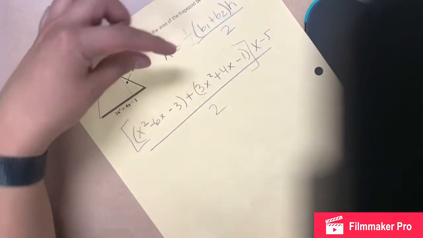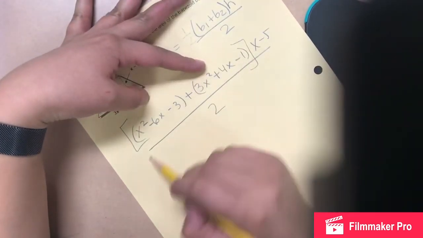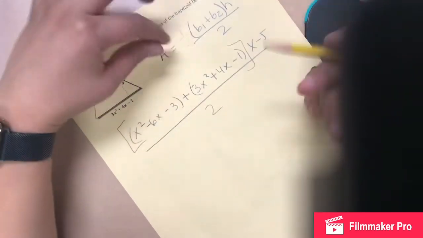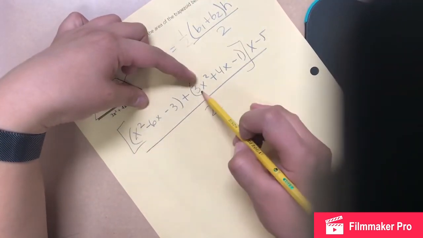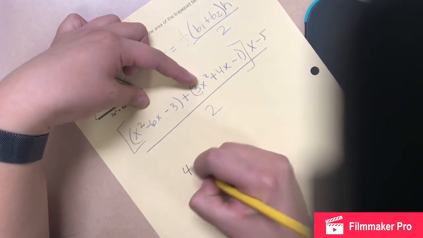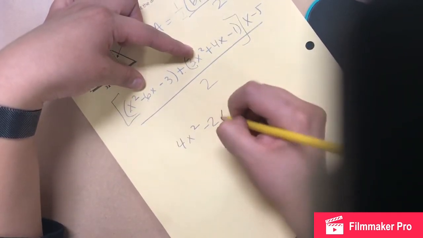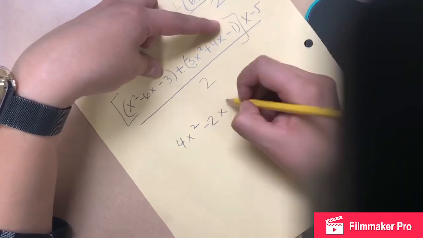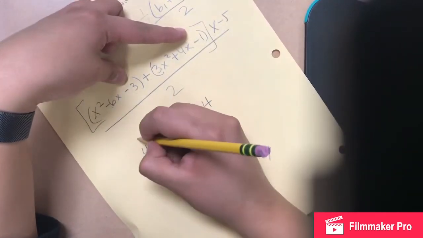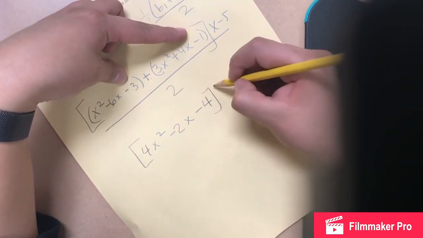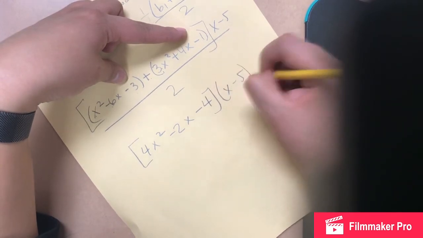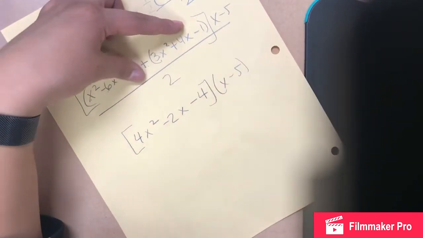First we have to take care of these parentheses at the top. We need to combine like terms, so it'll look a lot cleaner here in a minute. X squared plus 3x squared is 4x squared. Negative 6x plus 4x is negative 2x. And negative 3 plus negative 1 is minus 4. We're going to take that and multiply it by x minus 5 and then divide that by 2 later.